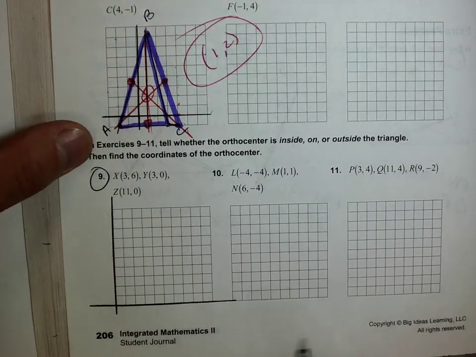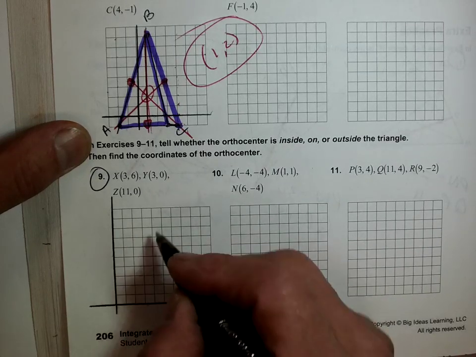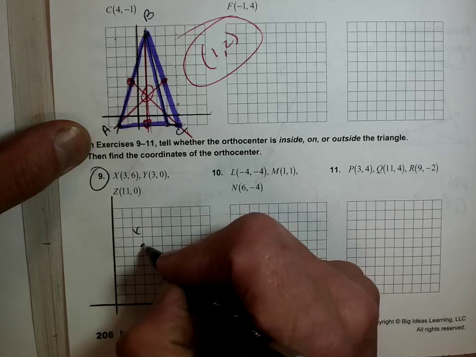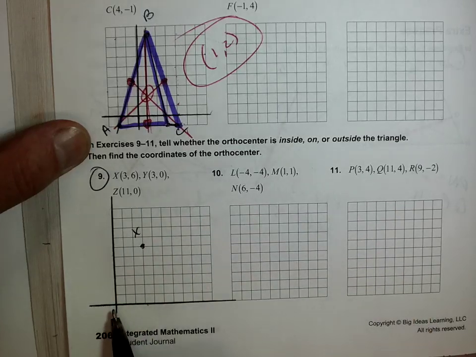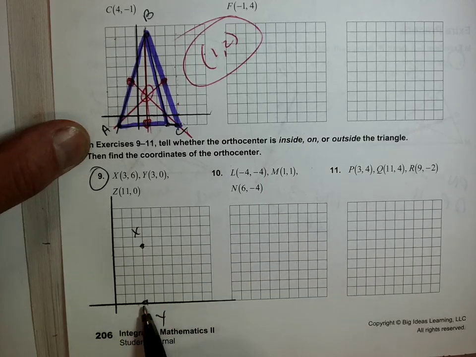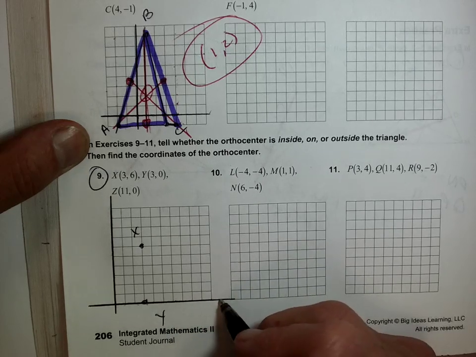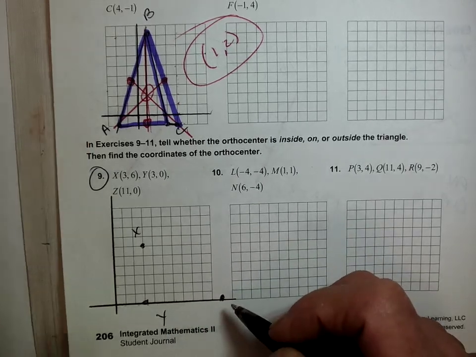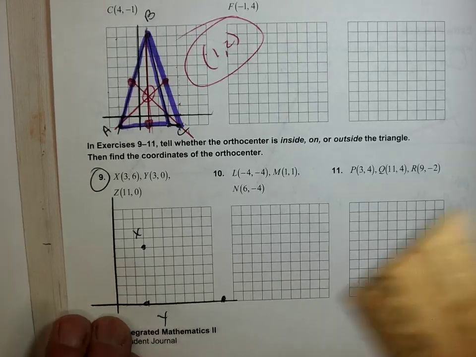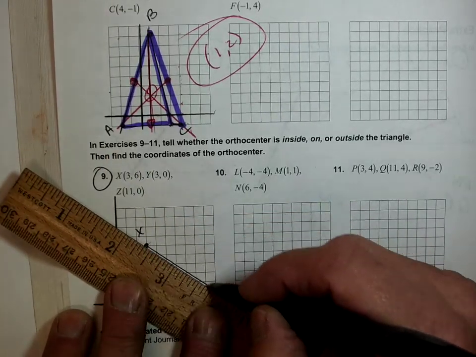Okay. All right. 3. 1, 2, 3. 1, 2, 3, 4, 5, 6. There's X. Let's see. 1, 2, 3, 0. There's Y. 1, 2, 3, 4, 5, 6, 7, 8, 9, 10, 11.